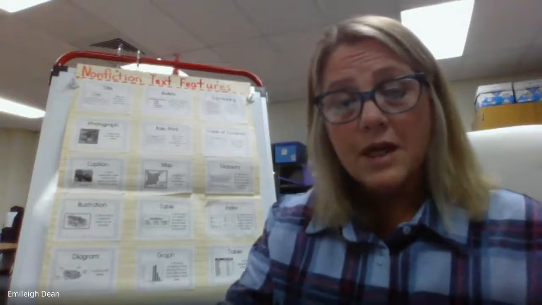Boys and girls, you'll see all kinds of text features that help support the main idea when you're reading fiction and nonfiction books. Look at all the features on the page and notice, how does this help support my understanding of the article as a reader?